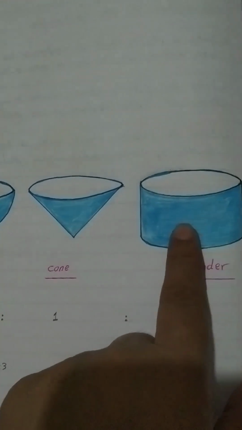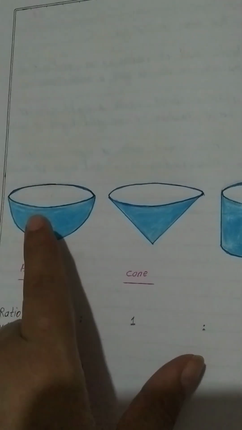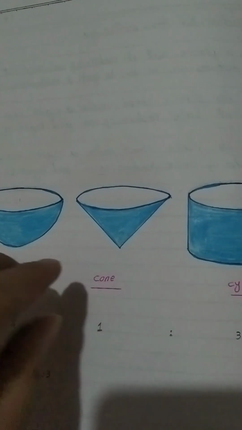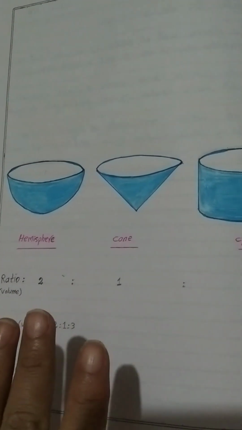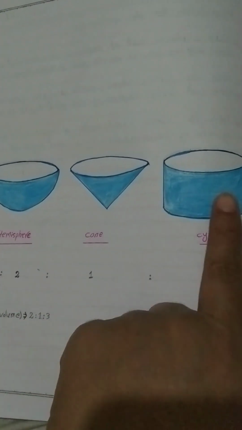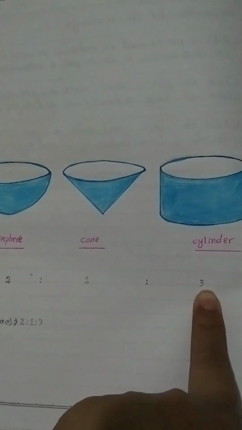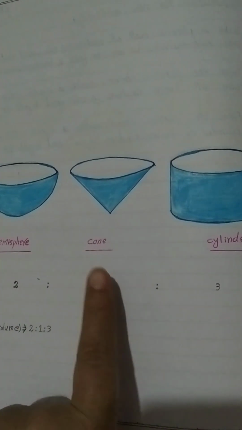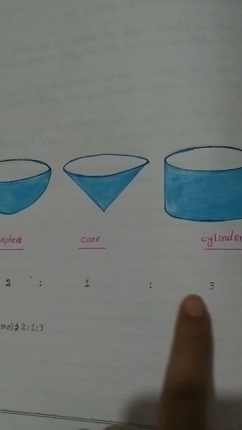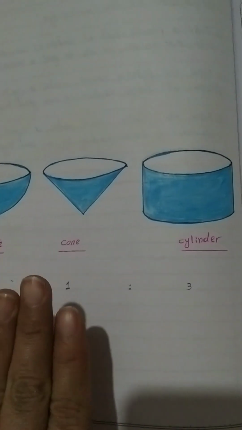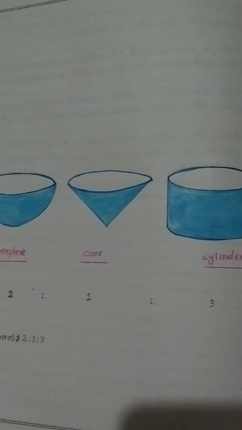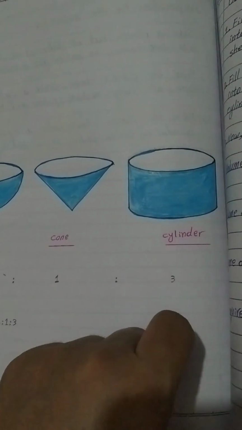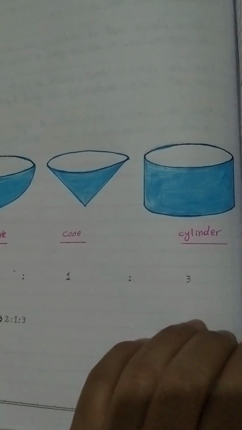So actually it's telling that if you put sand or water, whatever you can put in these shapes, the volume will be different, even when they have the same height. You can put 3 times more in this compared to this. It means 1 for this, 2 for this, and 3 for this to fill it. The cone will get less volume compared to the hemisphere, and the cylinder is going to contain more of them. If you can make the 3 shapes also and take a photo and put it, that also will be good.